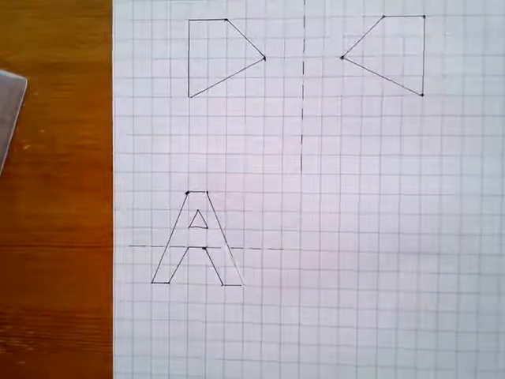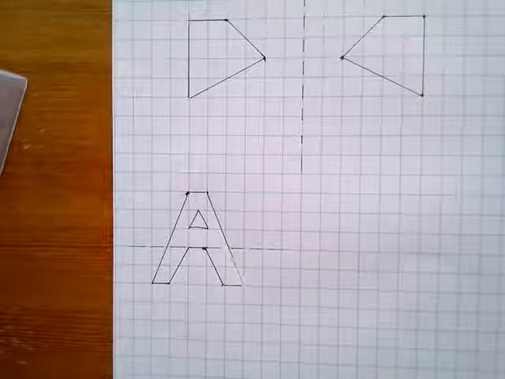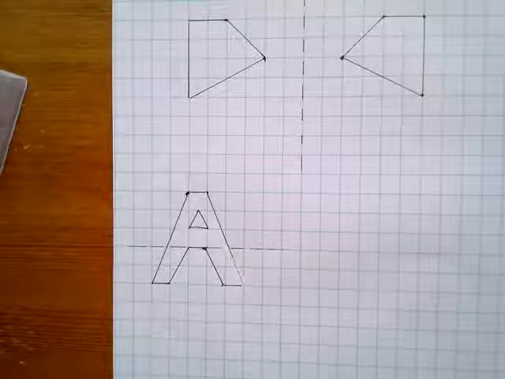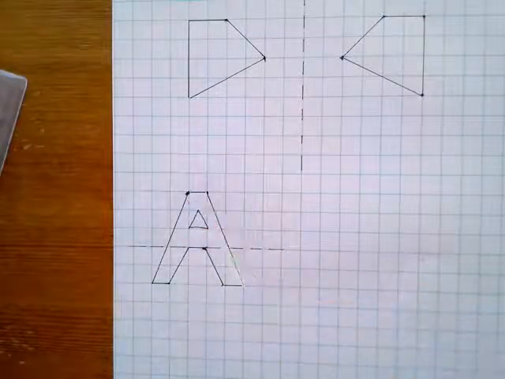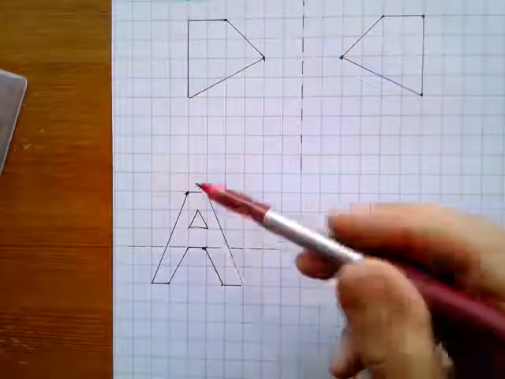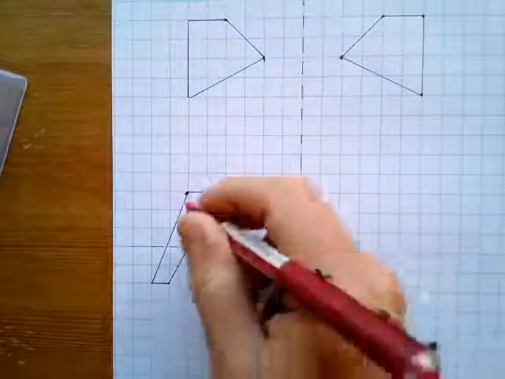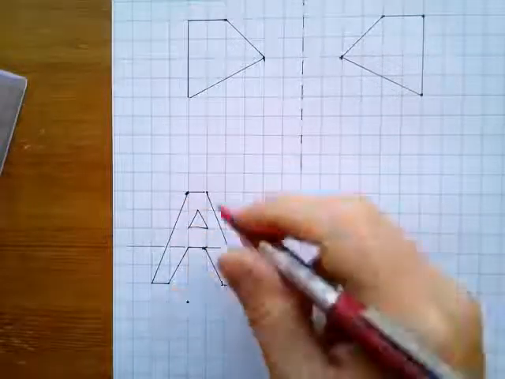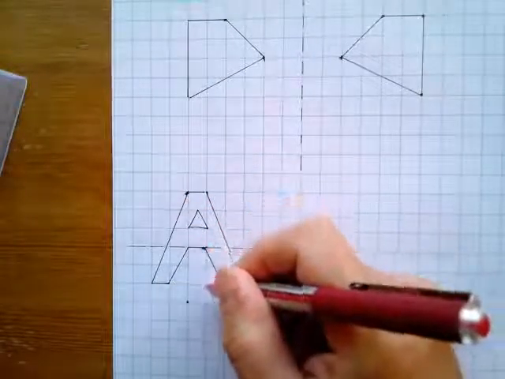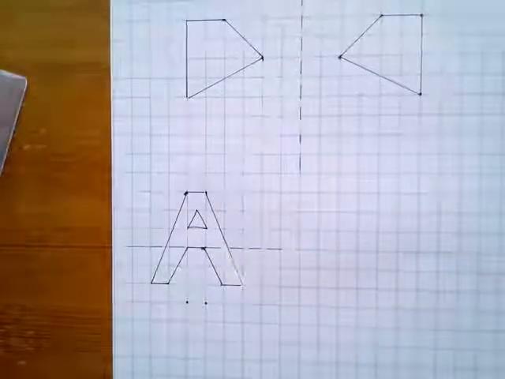Now, I said to reflect the shape, you need to think about how far each point is away from the mirror line and go the same distance the other side. So let's do the top first. At this point here, 3 away, so I need to go 3 down the other side. This one here is 3 away, so 3 down the other side of the mirror line.